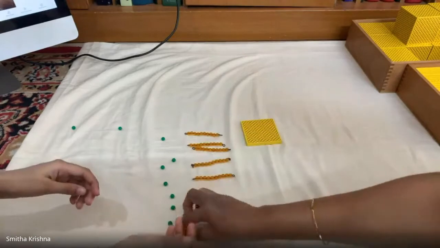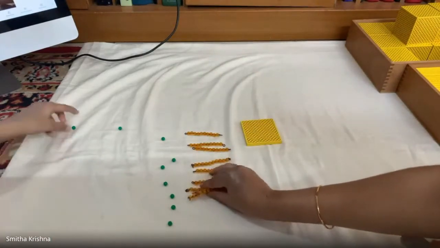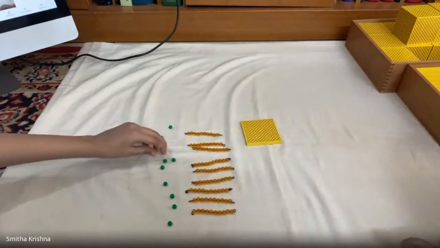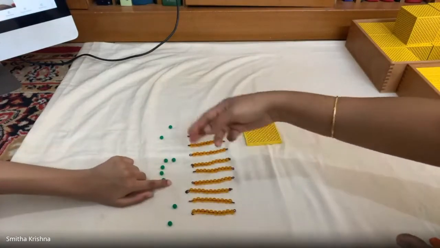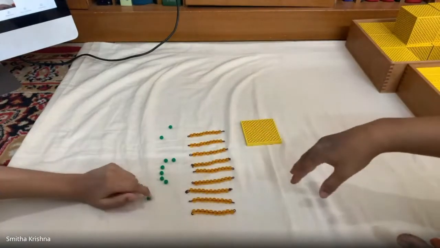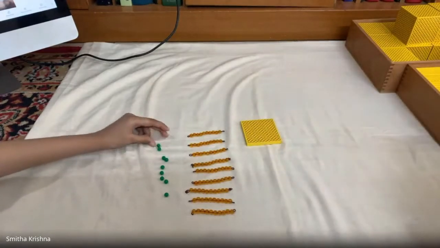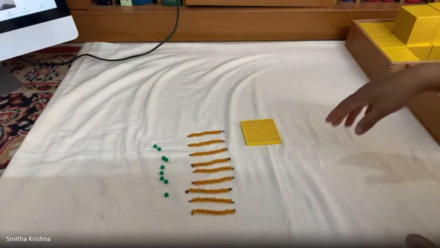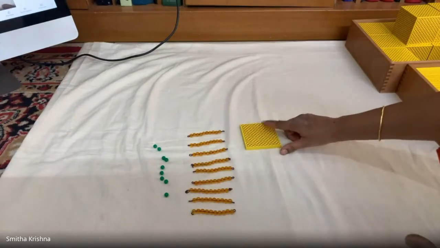A quick note for you all, teachers. This is just done in case you are finding that the child is not sure of what he's saying. You can ask like this. Otherwise, no need of asking like this, and in the middle, no need of doing this. In case you are not sure of whether the child is understanding, or the child is mechanically saying it, you can do that. So 100 is divisible by 2, right?